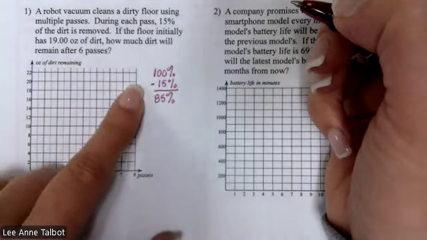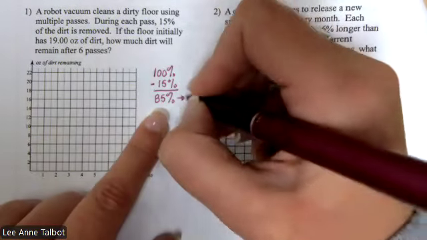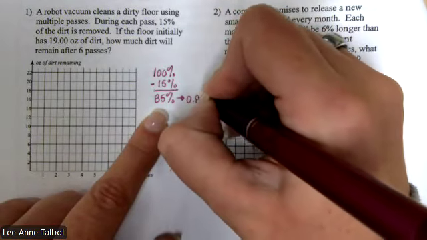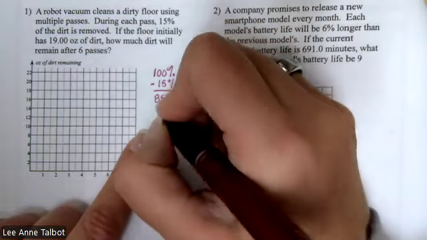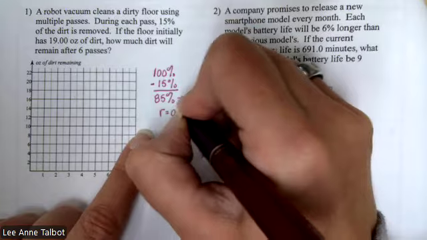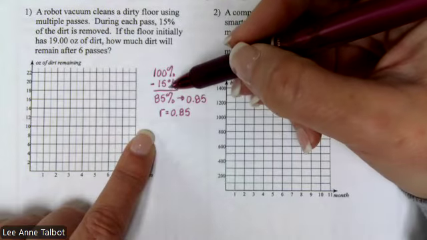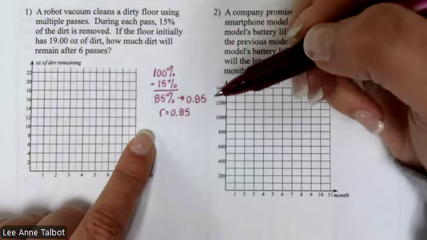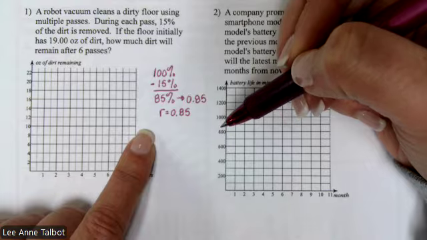Does this make sense so far? Okay. And then you're going to change that 85% to a decimal of 0.85. This is your multiplier. So what this is saying is it's losing 15% each time, but it's keeping 85% each time, which is really sad when you think about the floor being dirty, but whatever.